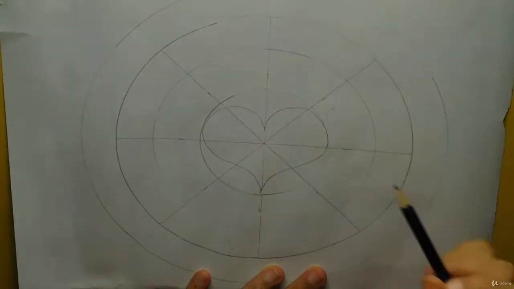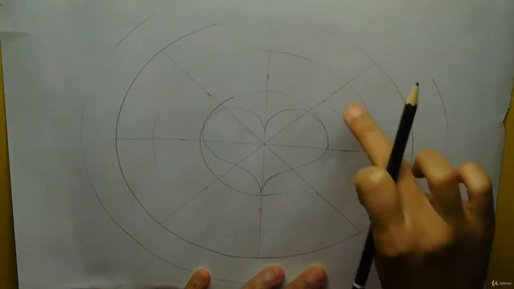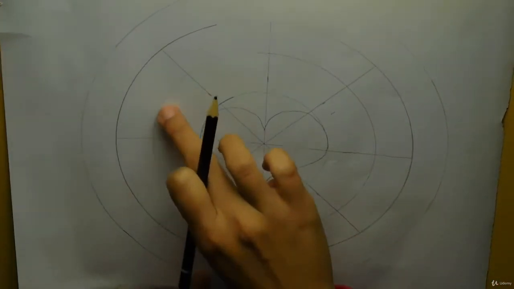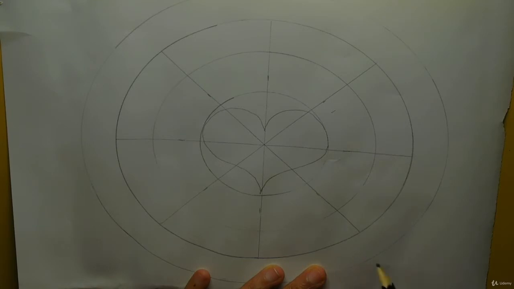Okay, now with all the points that you have here, if you want, you can also separate all these sides, yeah? So now you have 1, 2, 3, 4, 5, 6, 7, 8. If you want, you can do more. But for what I'm trying to show you, this is also going to work.